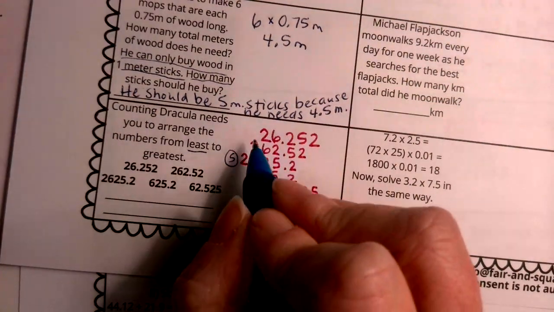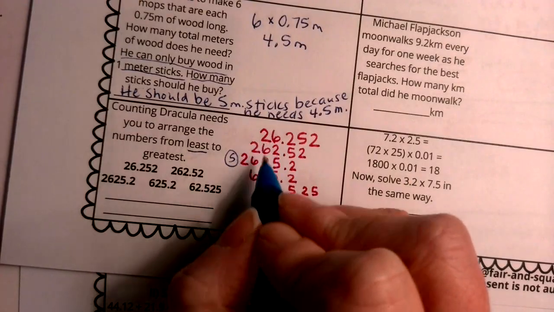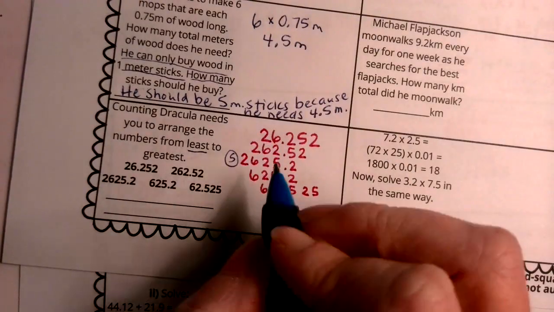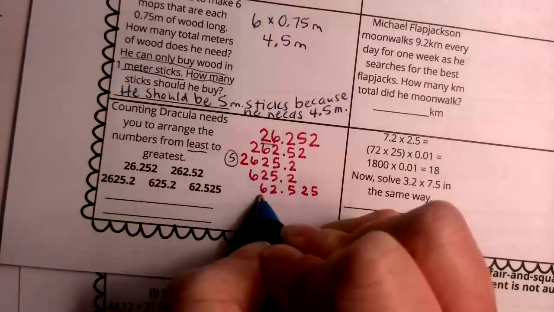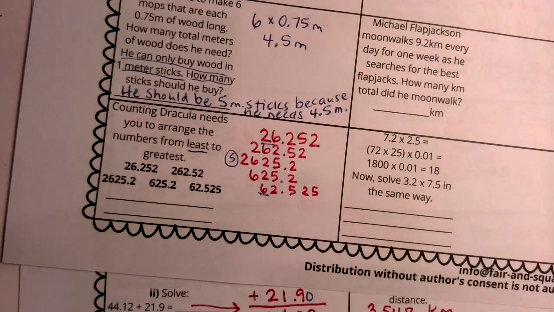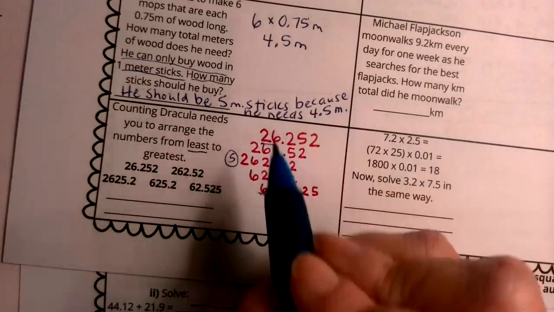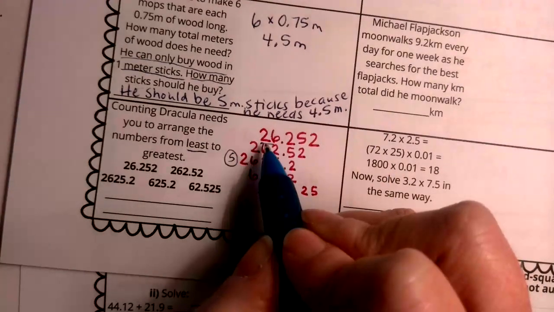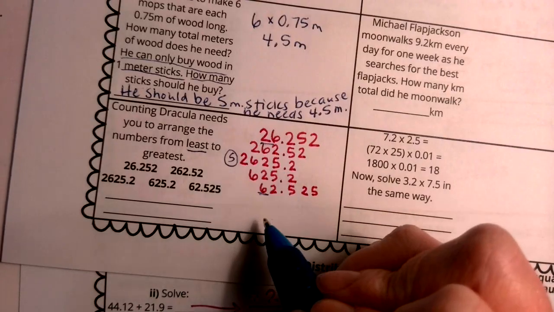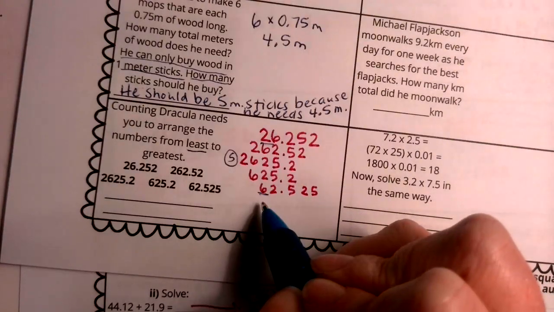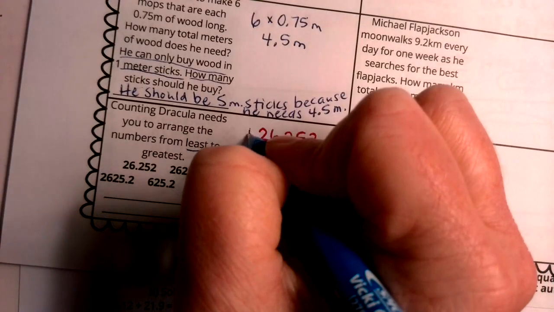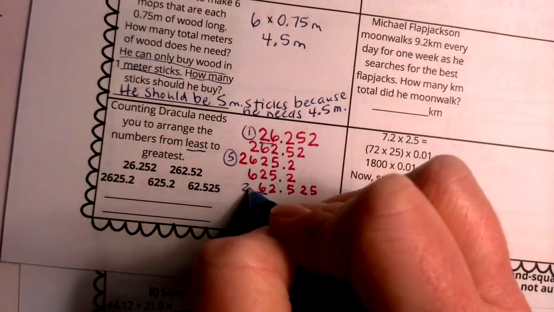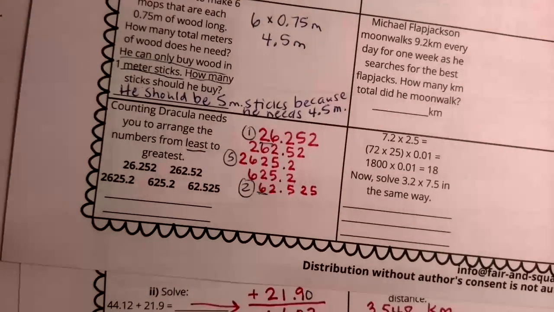Now I have two that have hundreds, but notice I have two that have the tens. Now I know that one of those is going to be the smallest and therefore first in my list. The other one's going to be the second smallest. Obviously, when I look, this 2 has a value of 20 since it's in the tens. This 6 has a value of 60 since it's in the tens. So I know this is going to be the first in my list. I know this is going to be the second in my list.